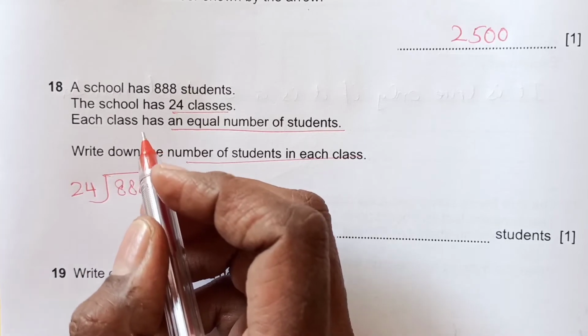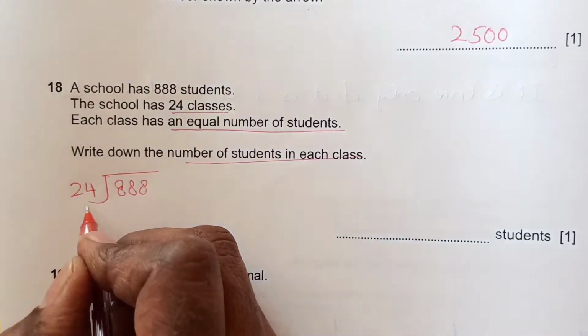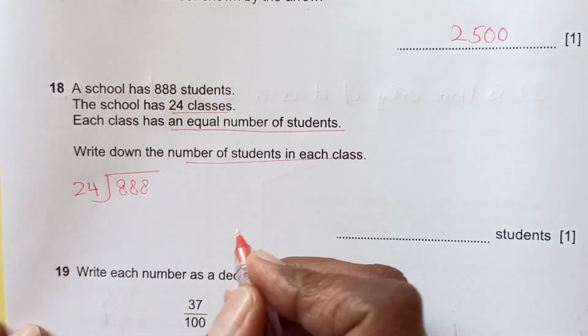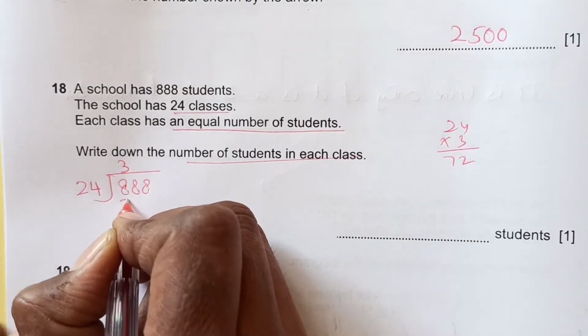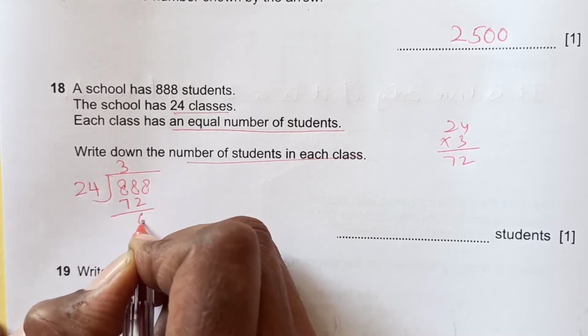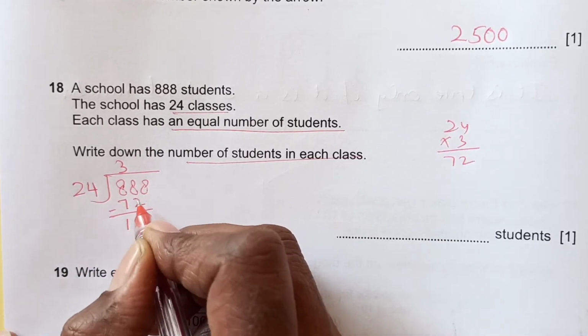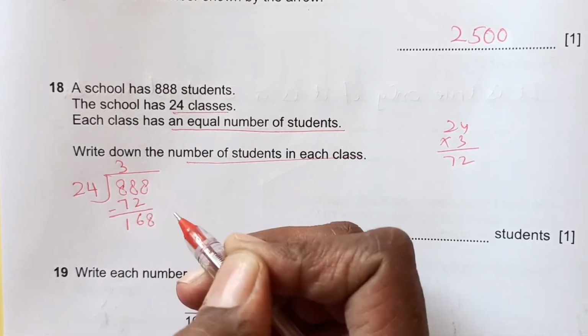So 24 times, let's say, 3. 24 times 3 is 72. So 8 minus 2 is 6, 16, drop down 8.